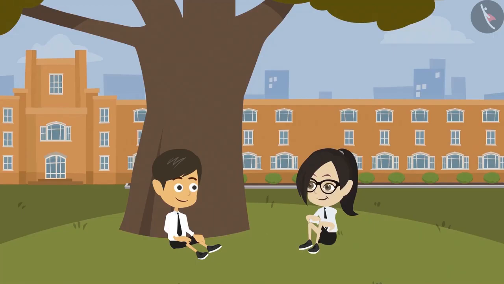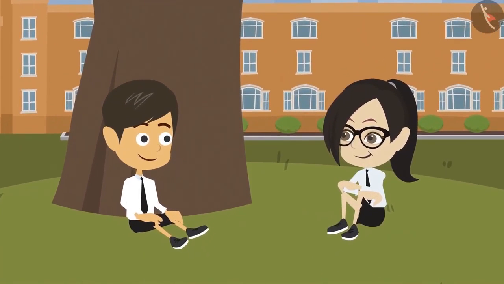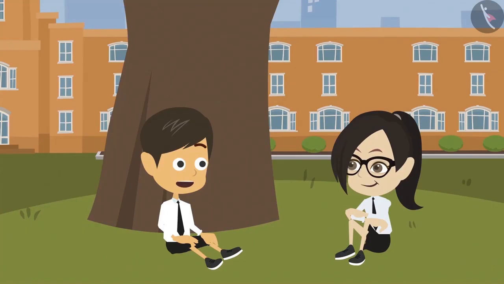Reyansh and Vandana are at the school park and discussing multiplication tables. Reyansh, I have studied multiplication tables from 2 to 10 and learned them by heart too. How much have you learned? Besides 2 to 10, I know the multiplication table of 1.